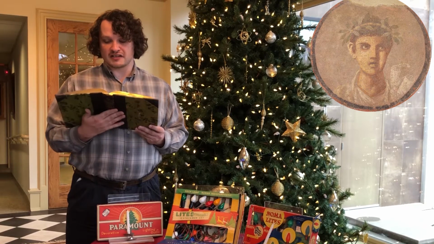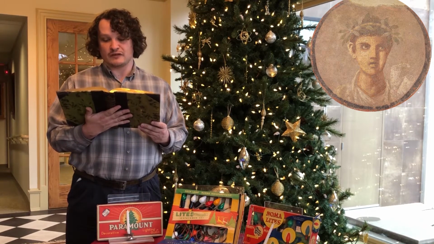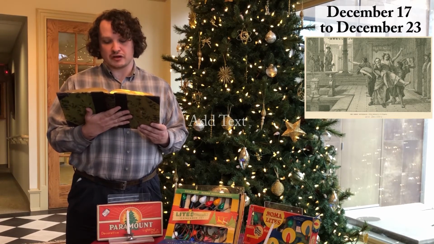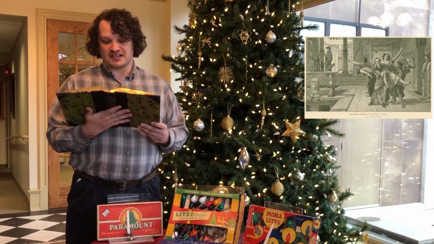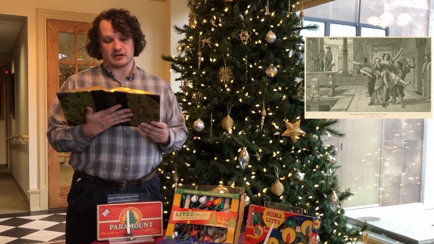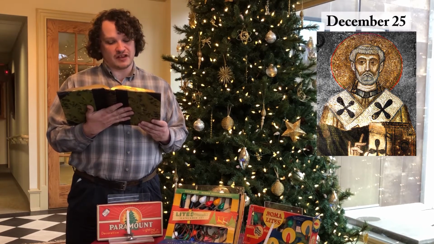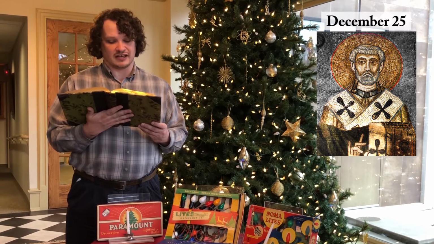Romans borrowed parts of the traditions, using the branches for decoration during the festival of Saturnalia, which took place from December 17th to December 23rd in honor of the god Saturn. There is evidence of winter solstice traditions in Persia and even as far back as ancient Mesopotamia. Early Christians decided on the 25th of December as the official date of Christmas to coincide with the pagan holidays.